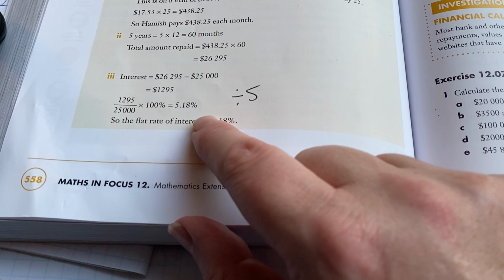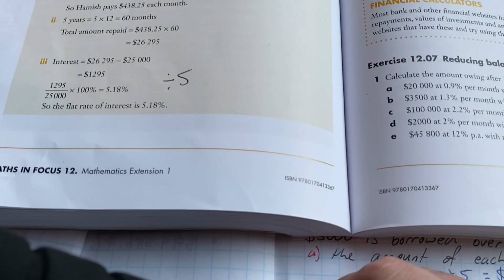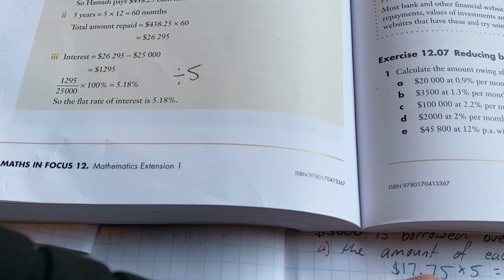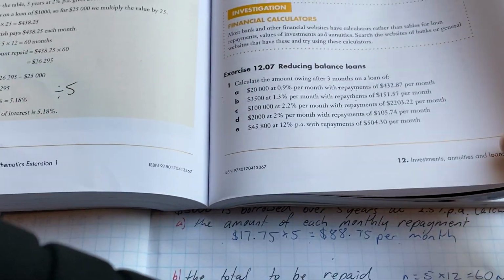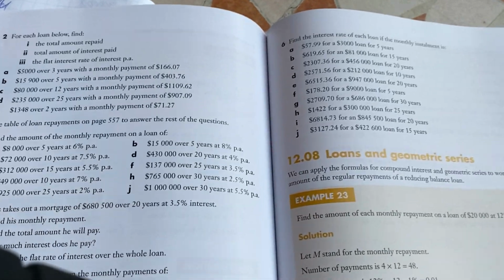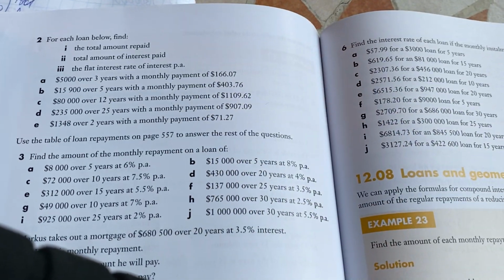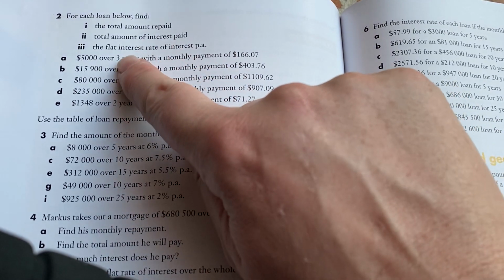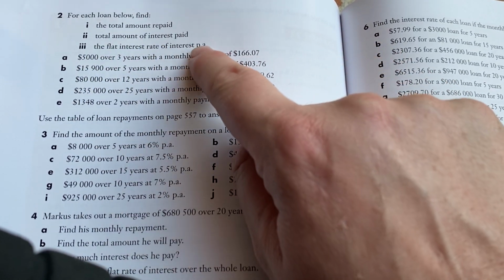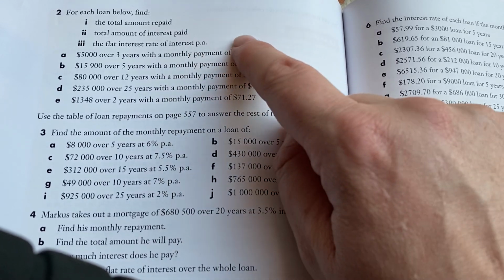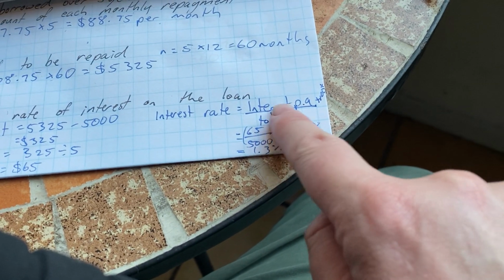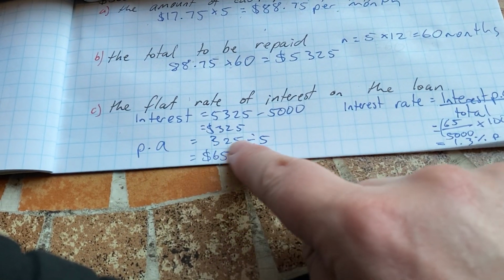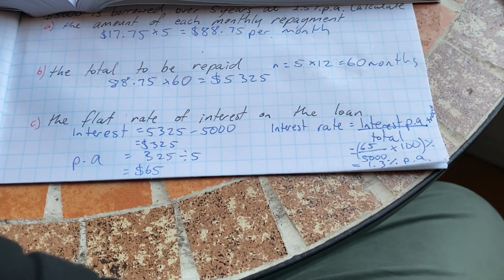Now, the answers to the examples in the textbook are correct. There are questions in the textbook on this, and in those ones they have done it per year as they should have. So the example is incorrect, but when you go to do the questions in the textbook, it's question 2, and that's in the extension textbook and the advanced textbook. They're saying the flat rate of interest per annum, and the answers in the back of the book will be per year. So you do have to do that interest per annum, make it into years. So just be a little bit careful with that.